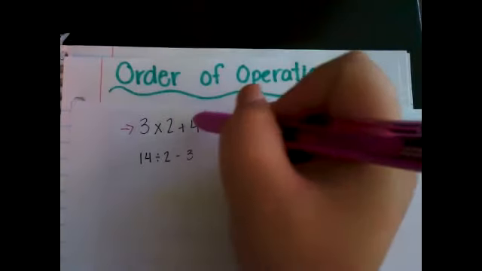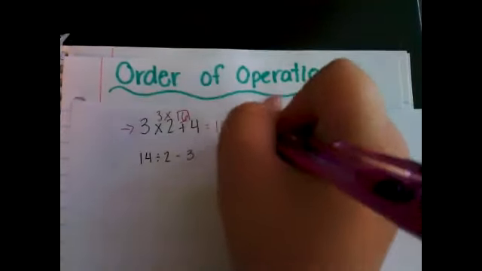Or if I did 2 plus 4, which is 8. I'm sorry, which is 6. And then 3 times 6, which is 18. I'm going to get two different answers. So for mathematical purposes, there is a way that we complete our operations in a specific order.